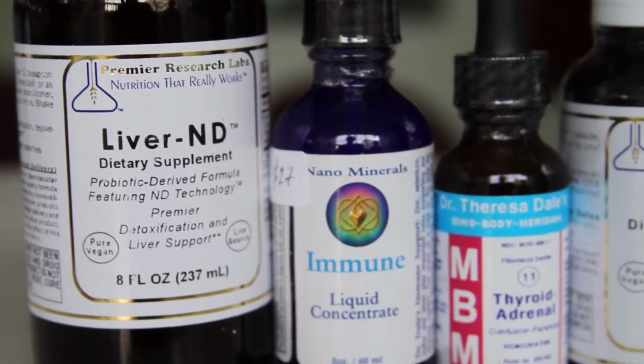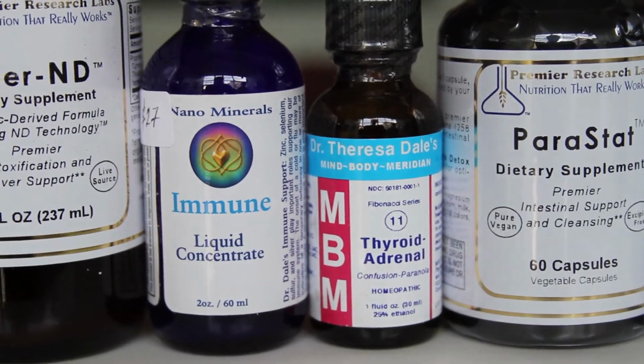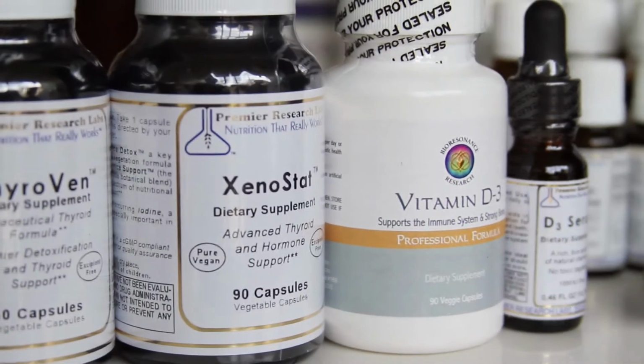I'll always say this, that all roads lead to the liver, and we have to understand the importance of the liver, because all our sex steroid hormones are conjugated in the liver, and we understand how thyroid hormone and progesterone are very similar in their backbone, needing almost the same ingredients to make progesterone as it is to make thyroxine.